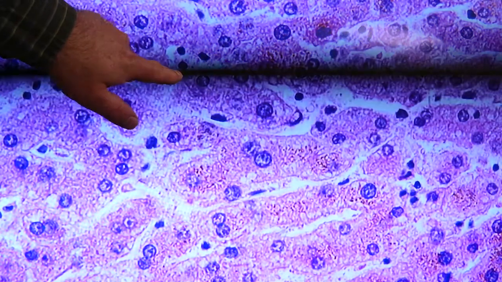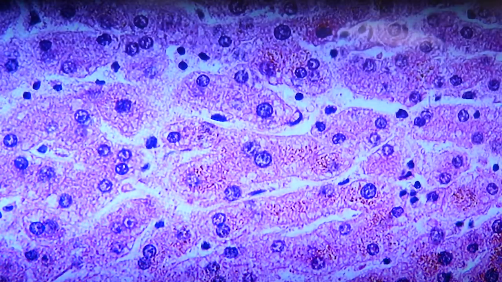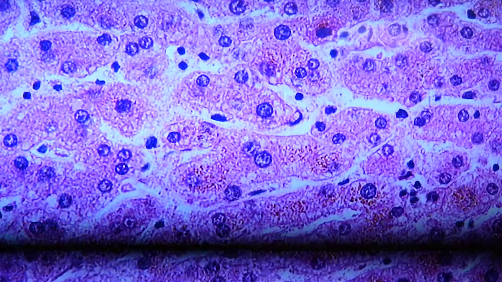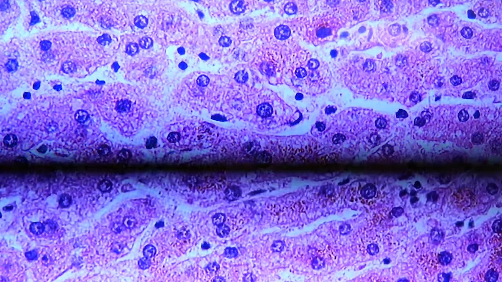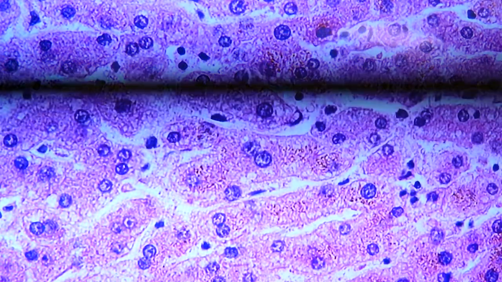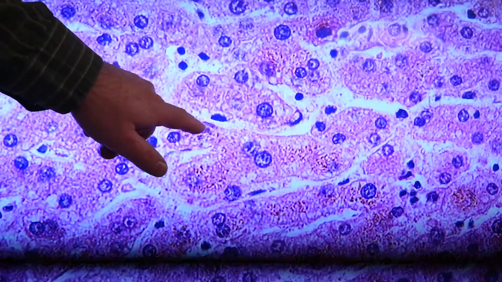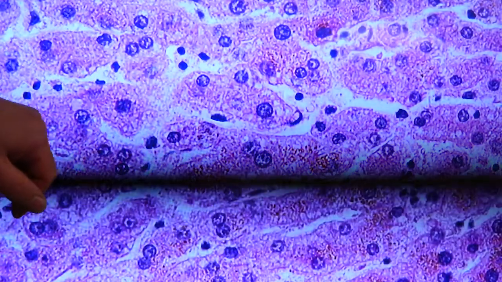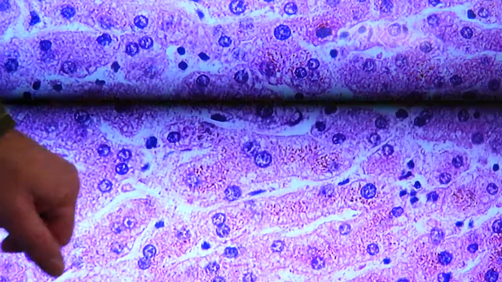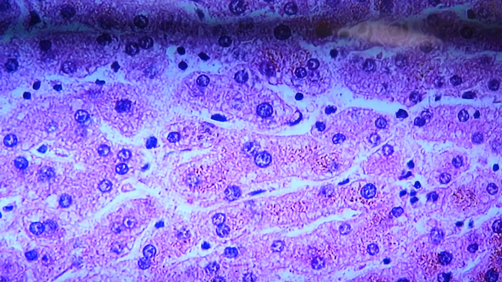This is likely one here, but not a good example of a Kupffer cell. So anyway, plenty of hepatocytes, sinusoids, endothelial nuclei, some Kupffer cells visible in that view.